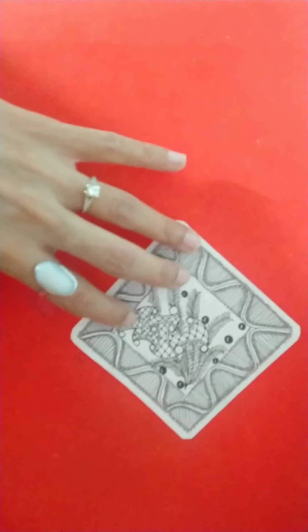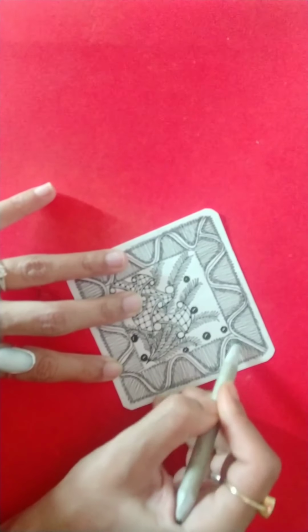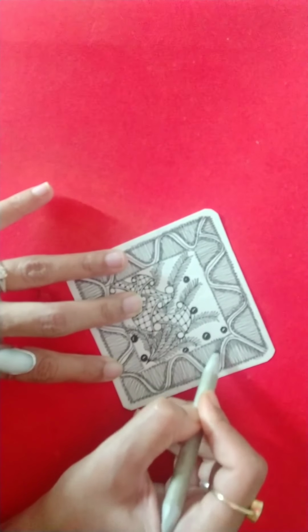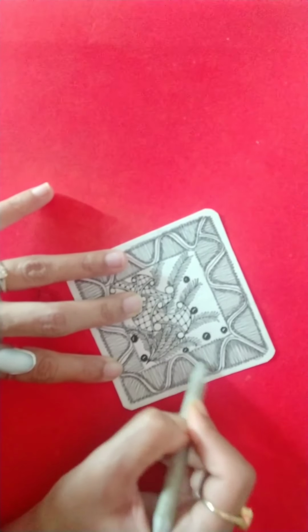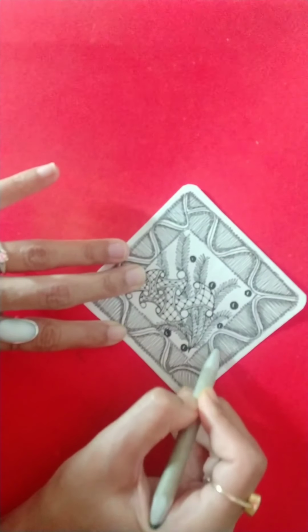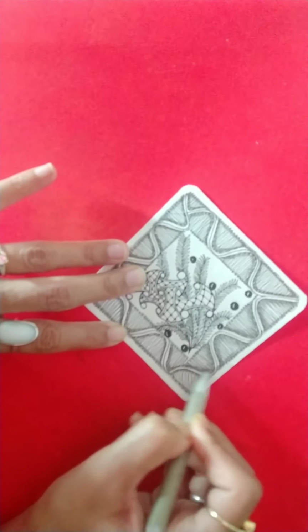So let's now smudge, just taking away the graphite towards the center, but not covering the entire space like we always do, right?